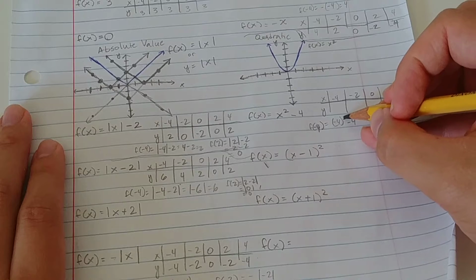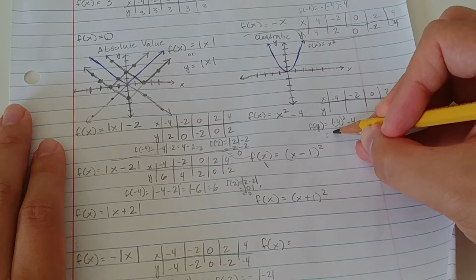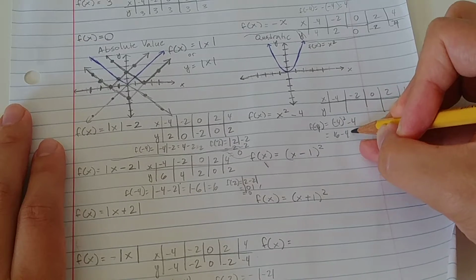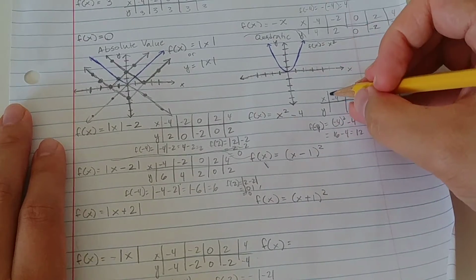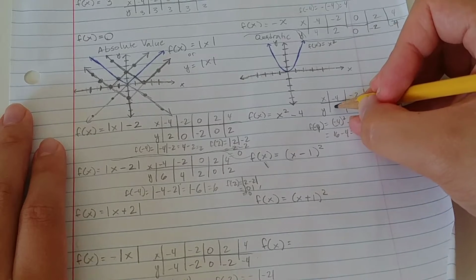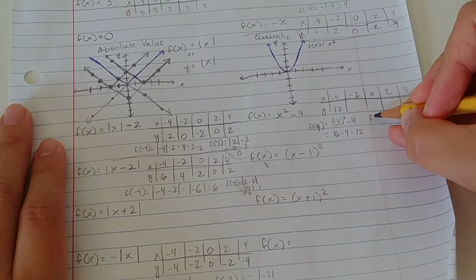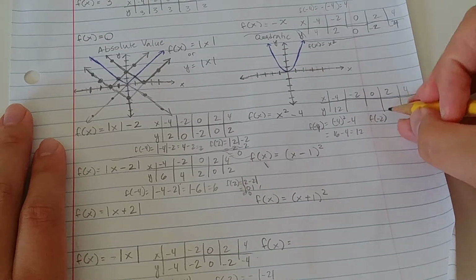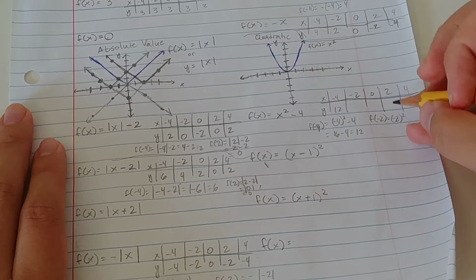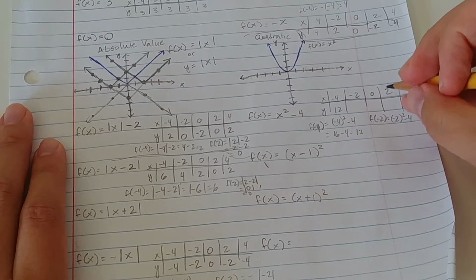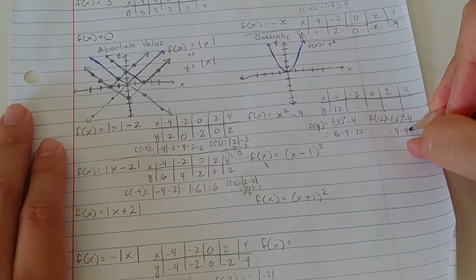So negative 4 squared is positive 16, minus 4 is going to give us 12. Let's try negative 2. We have negative 2 squared minus 4. All right, negative 2 squared is 4. Minus 4 is 0.